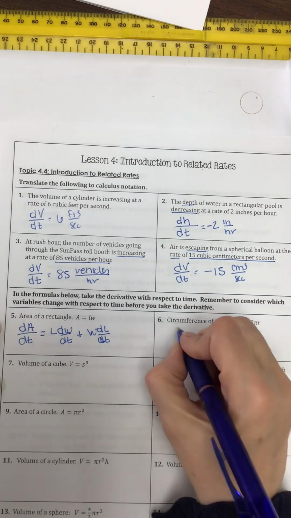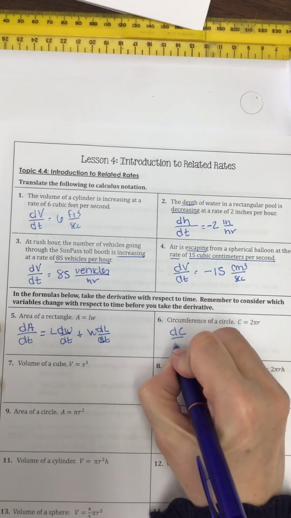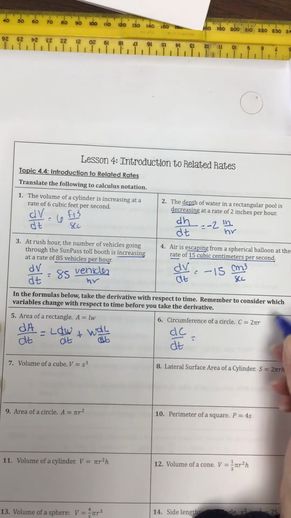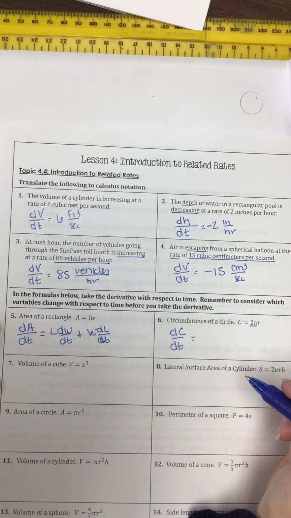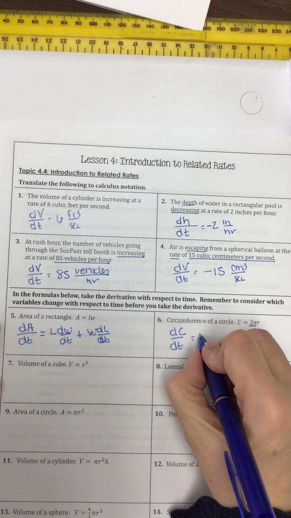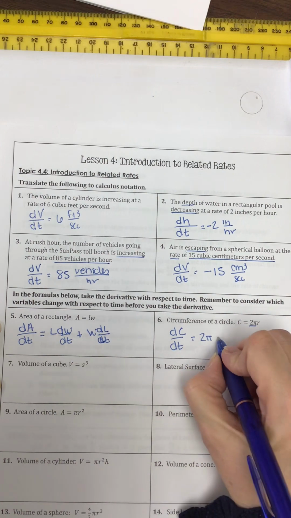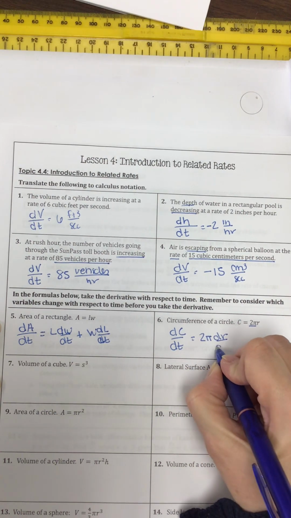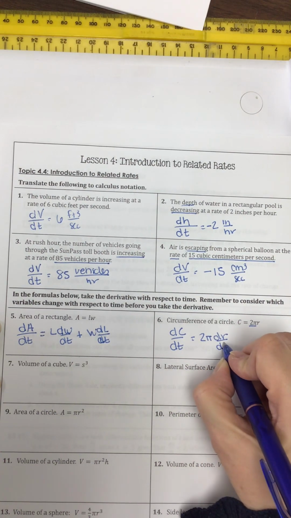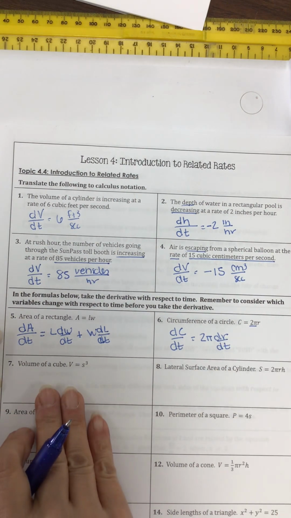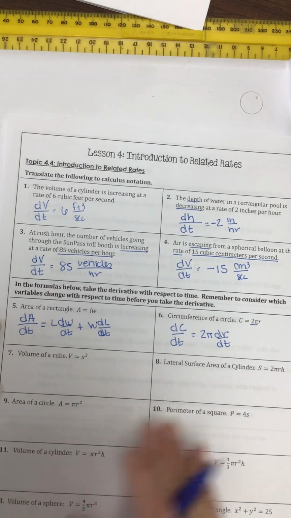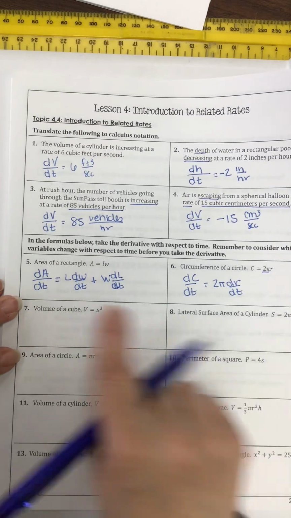Circumference. So the derivative of the circumference with respect to time. Now 2 pi is a constant, isn't it? So 2 pi, and we'd have the derivative of the radius with respect to time. Do you agree? Looking at 7.